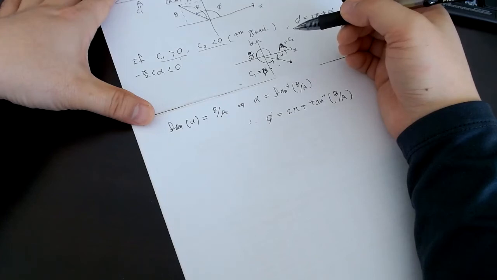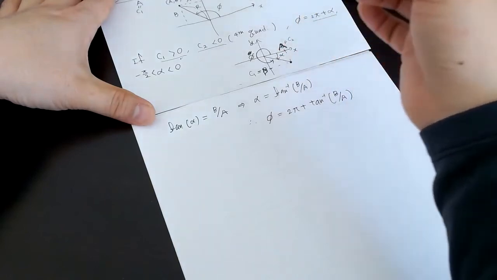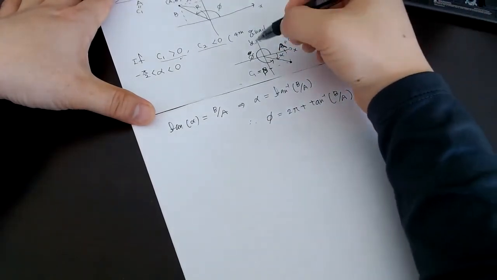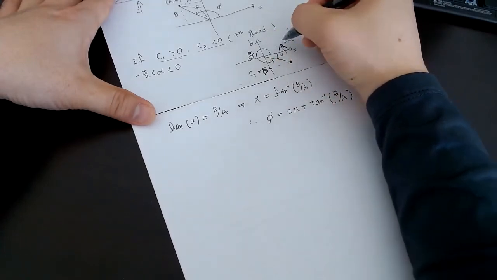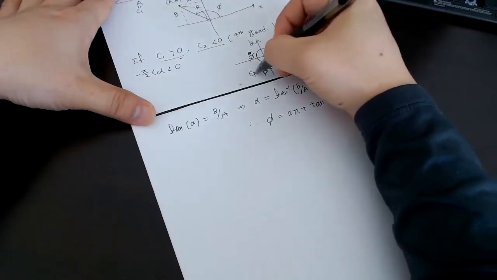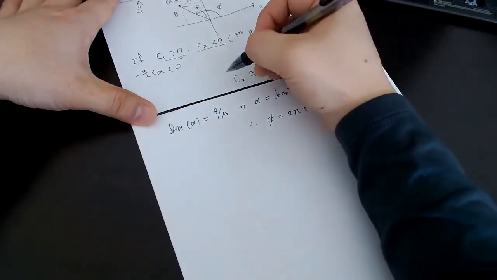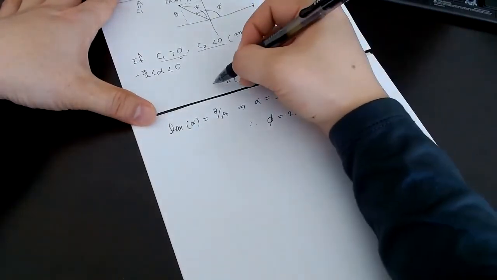C1. Yeah, that's why C1 is greater than 0, C2 is less than 0. Actually, I'm sorry. This should be C1, right? This should be C2. I'm sorry. So C2 is B, that's the B, right?